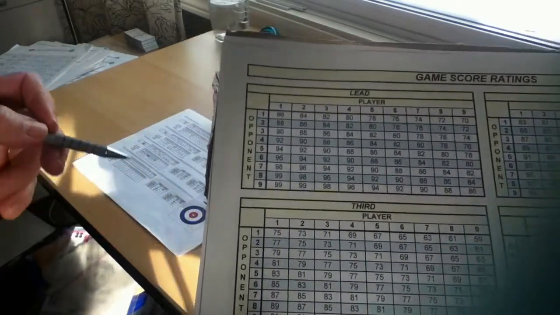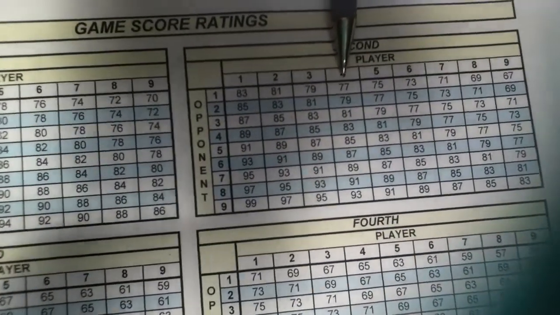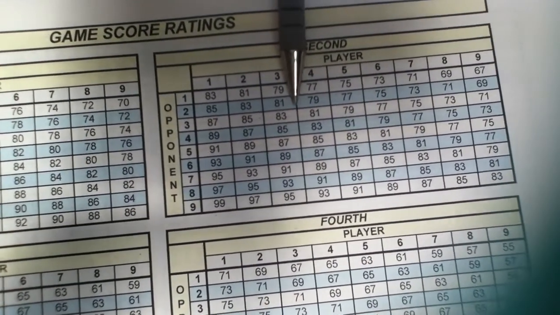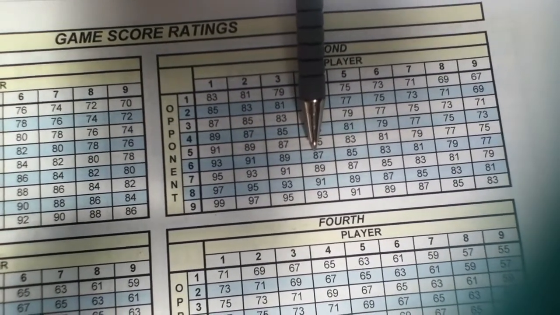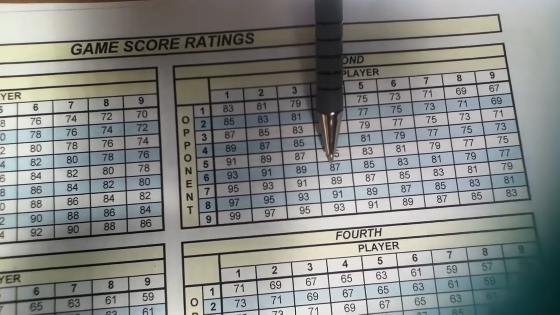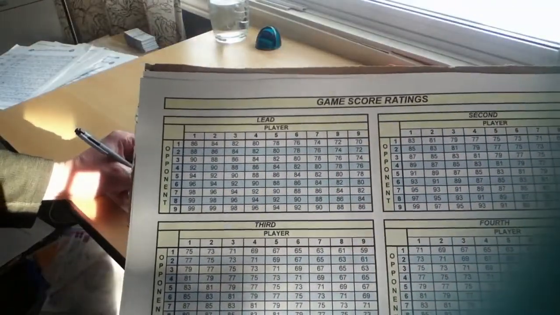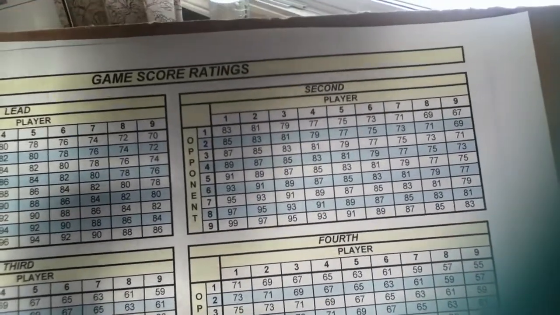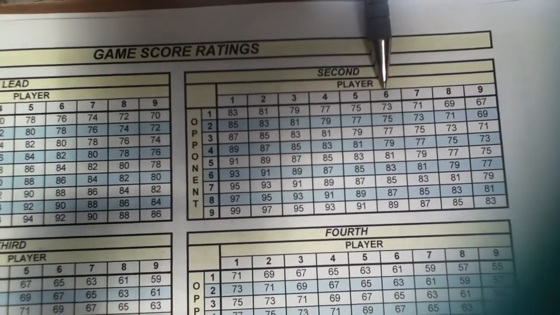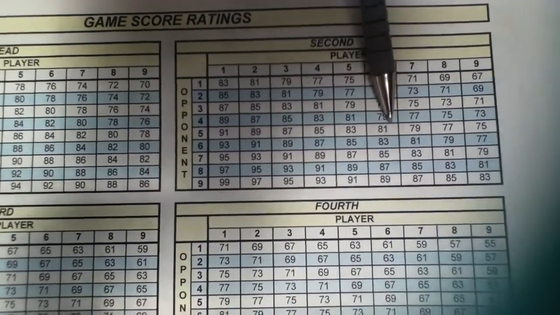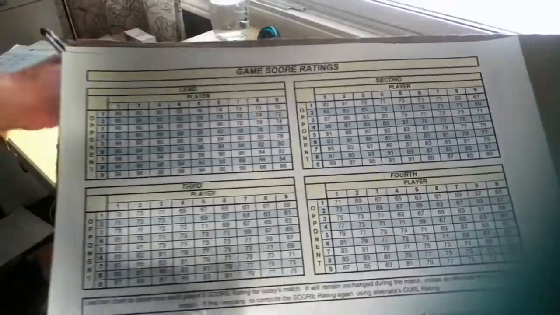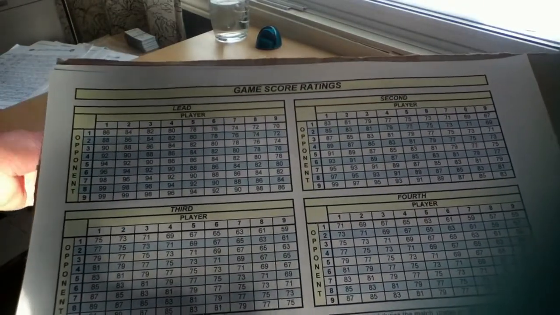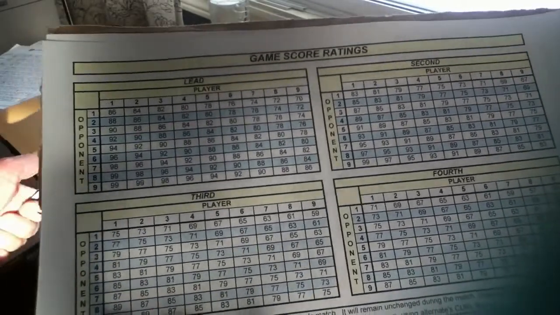For the second, the Ontario second is a 4, and the Alberta second is a 6. So the Ontario second is going to have a score rating of 87. Then for the Alberta second, she's a 6 versus a 4, and that's 79. So you can see a difference there. The Ontario second's score rating is 87, and the Alberta second's rating is 79.